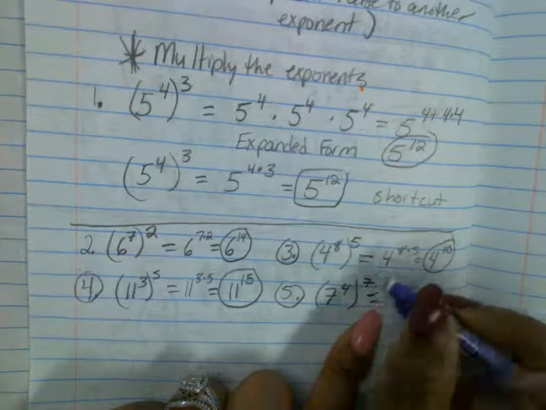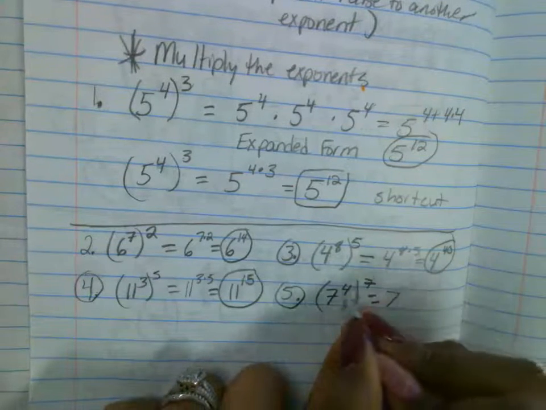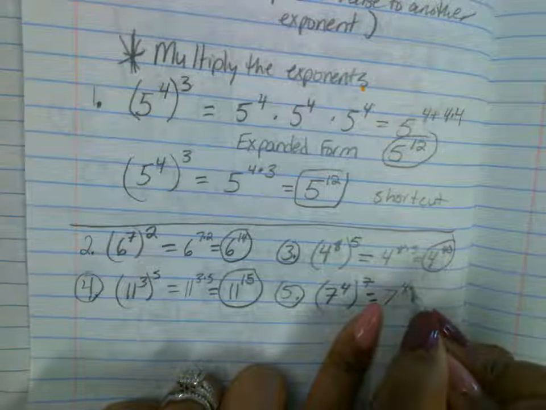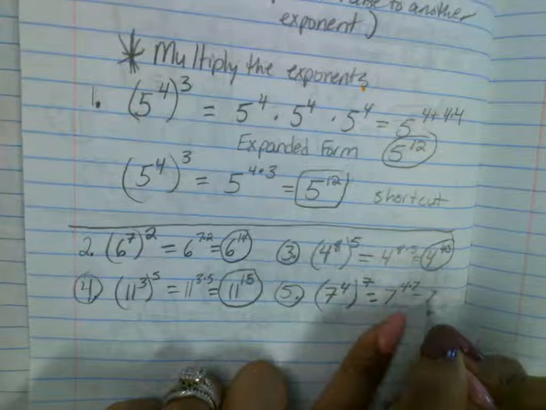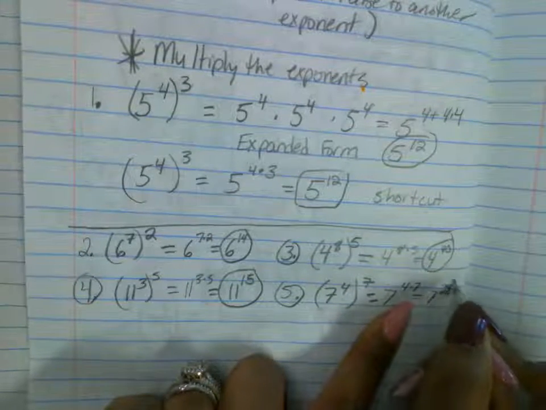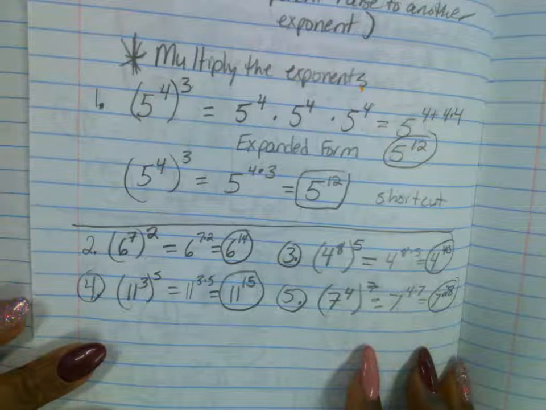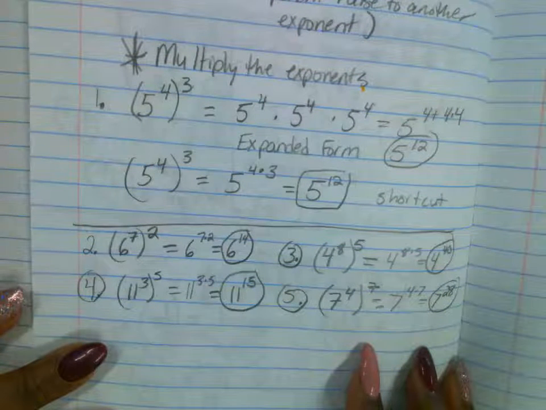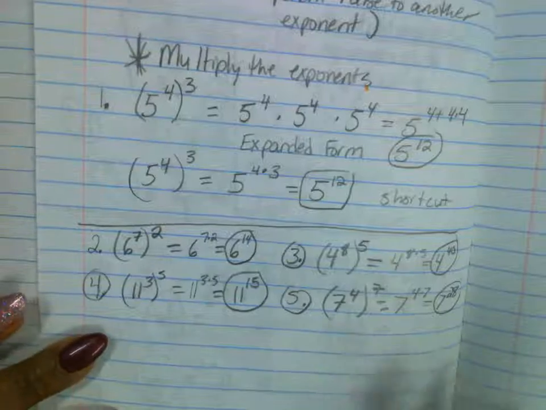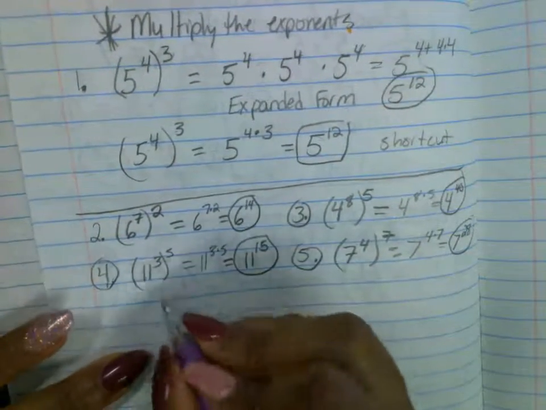I'm getting ready to write 4. Sorry, 7. You multiply the exponents. That's 4 times 7. And that gives us 7 to the 28th power. Any questions about this? Is there anybody that is lost? Okay. Let's see if you have one that looks like this.